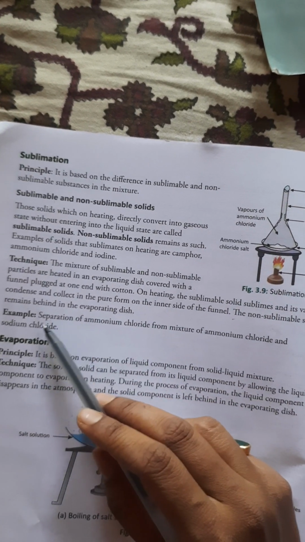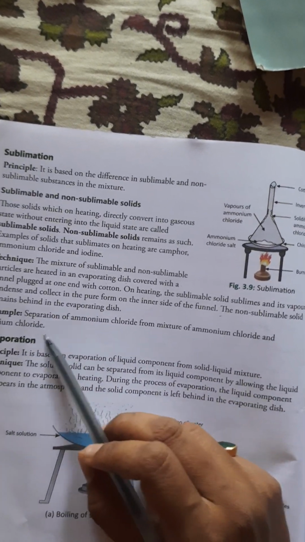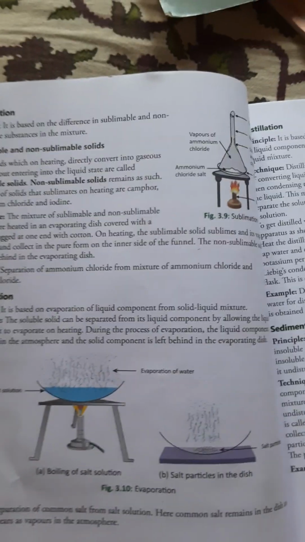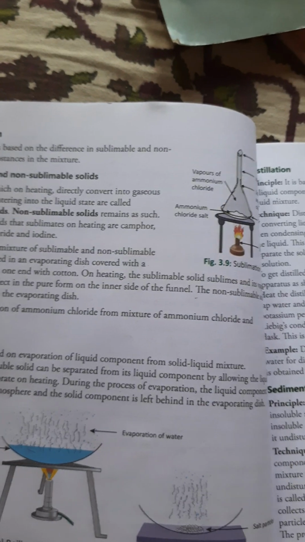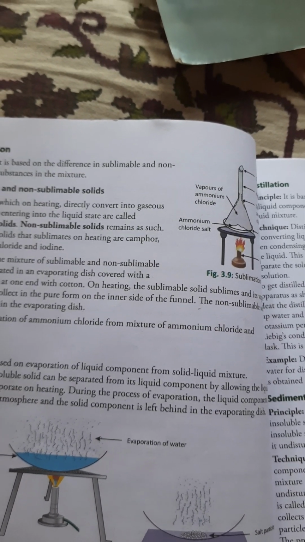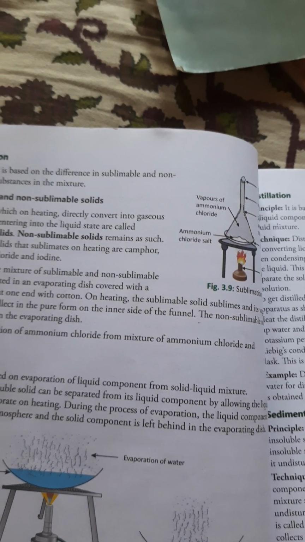For example, separation of ammonium chloride from a mixture of ammonium chloride and sodium chloride. Now one question arises: how to separate ammonium chloride from the mixture of ammonium chloride and sodium chloride?